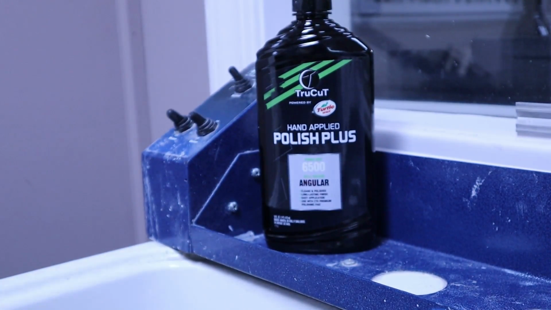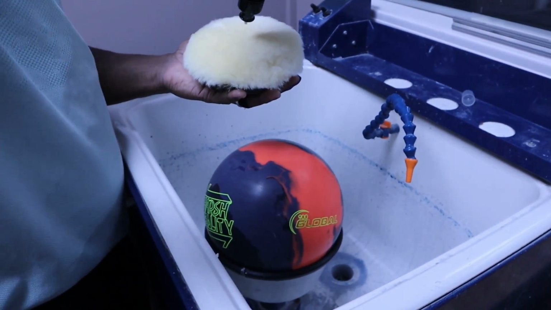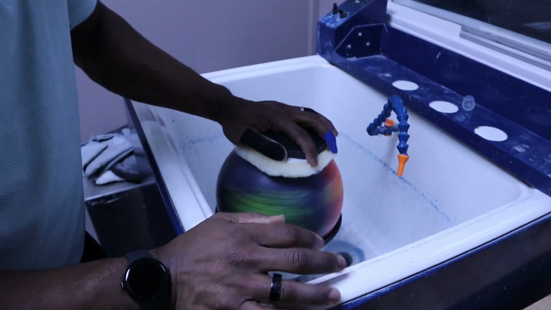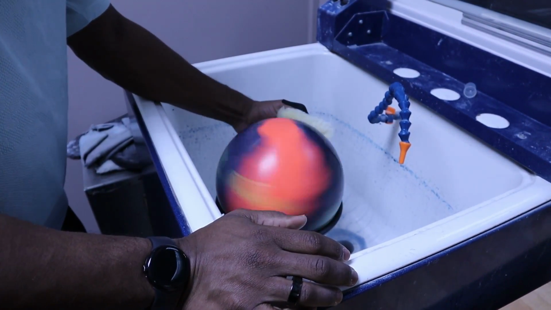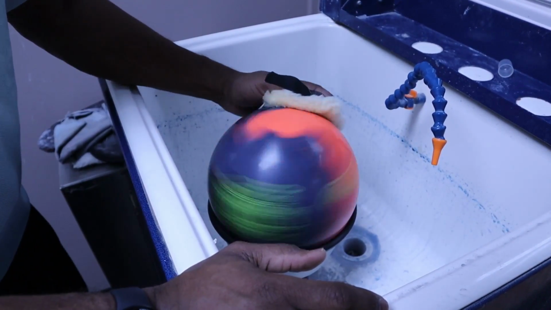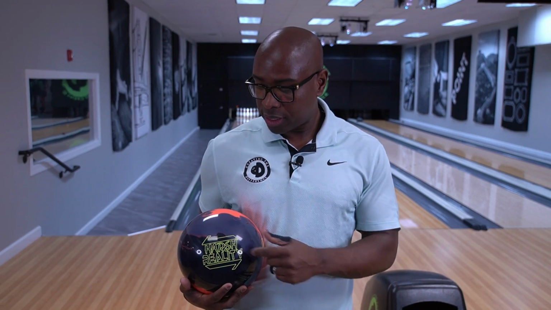Now we're going to take Tru Cut hand applied polish plus, powered by Turtle Wax, and we're going to see what that does on the Harsh Reality. Stay tuned. All right, so we're gonna use our polish right over top of the existing factory finish. Don't need a lot. All right, so now we have polished up the Harsh Reality.